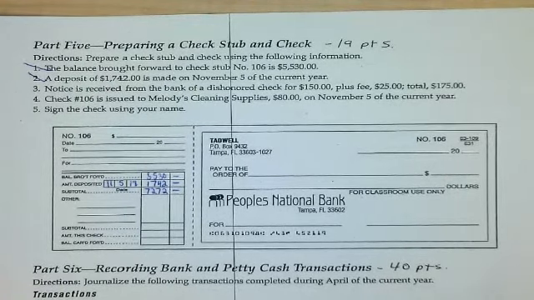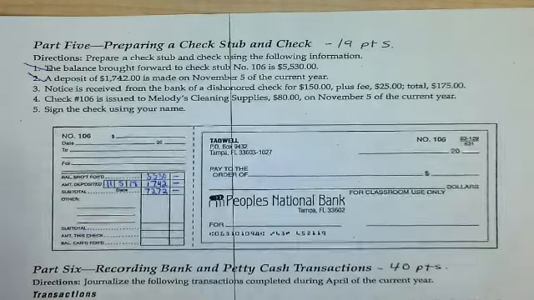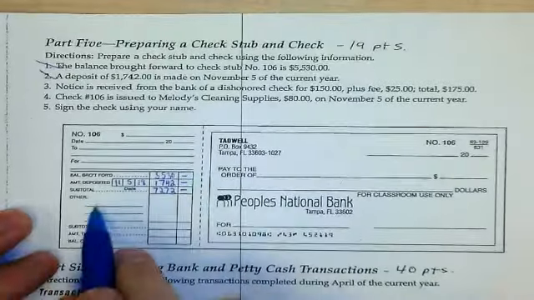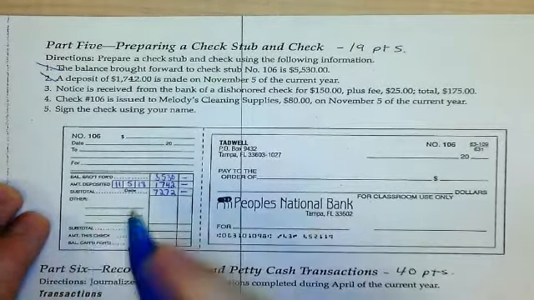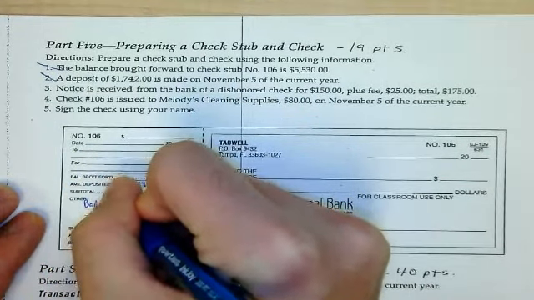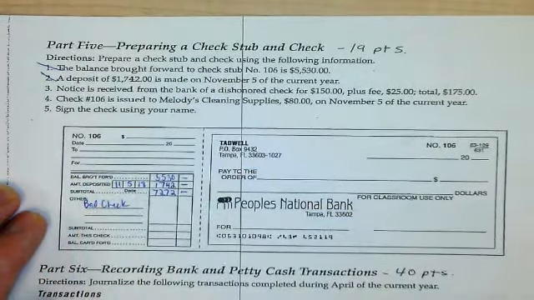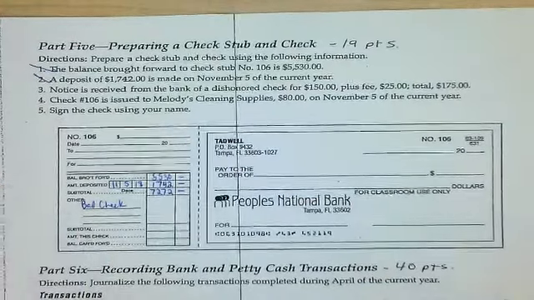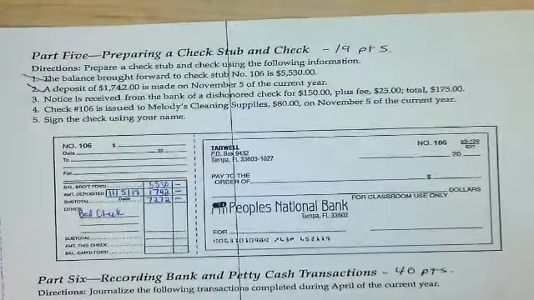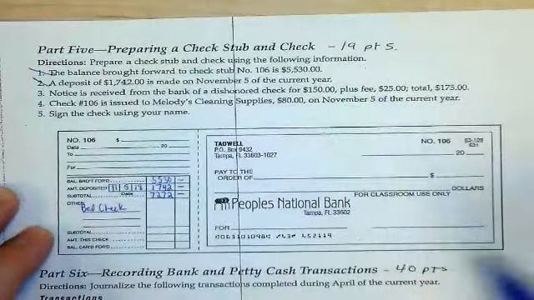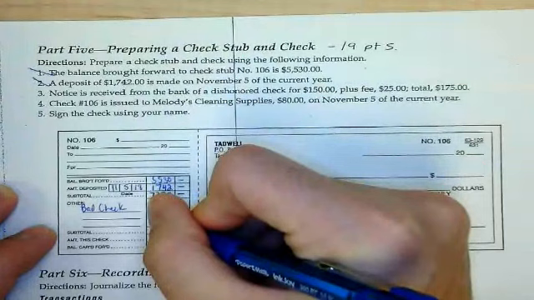So they take the money of the check out and they charge you a bad check fee or a dishonored check fee or a non-sufficient fund fee. So on this other line, you can write bad check because it's going to be a fee. You probably would actually write dishonored check, but I'm not going to write that. That sounds weird. Bad check. 175.